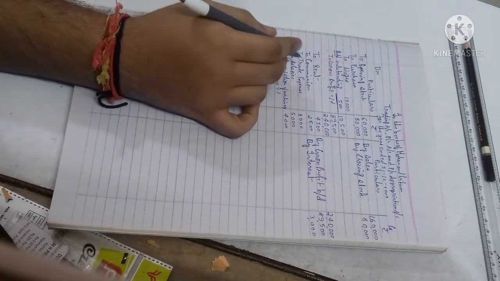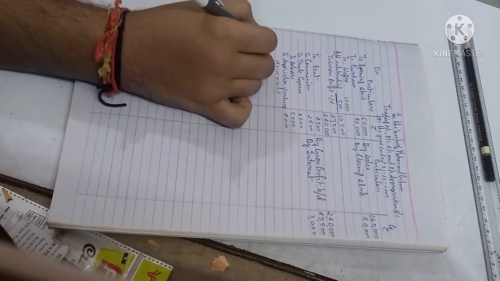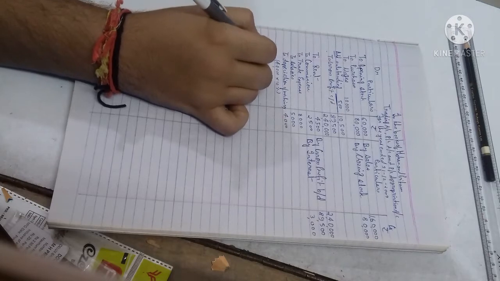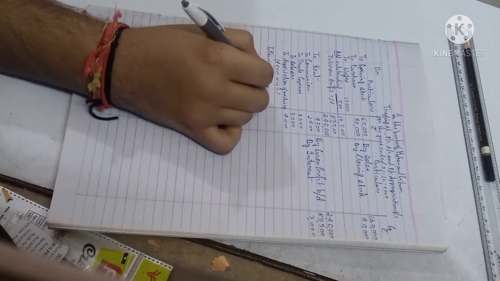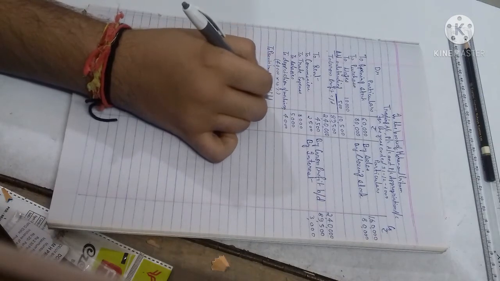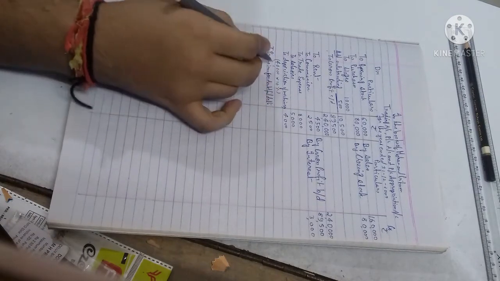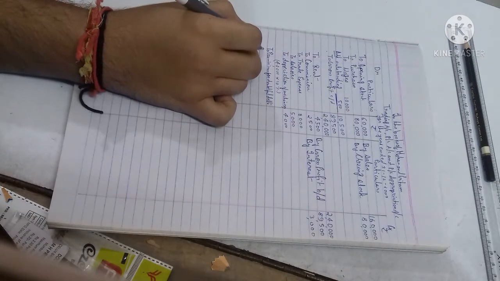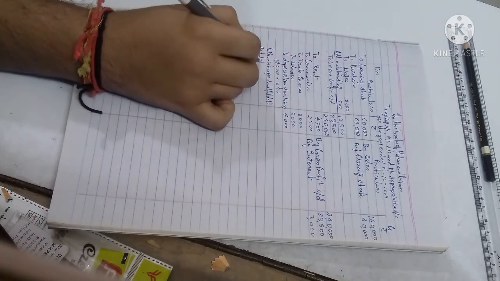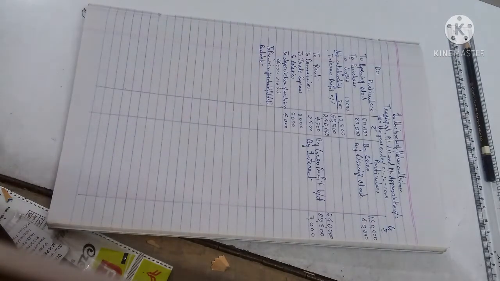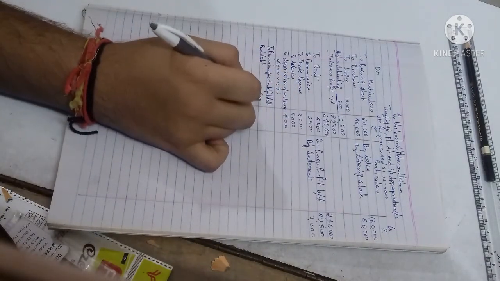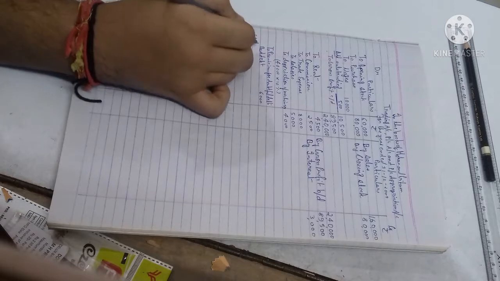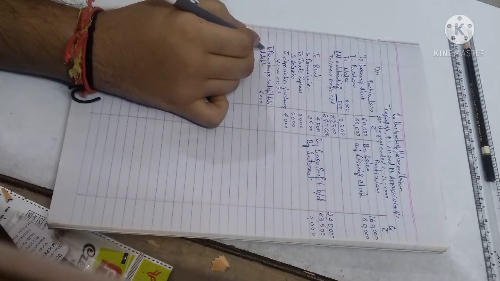The heading will be provisions for doubtful debts. Bad debt, just modify the formula. If something is not given, omit it. Bad debt 6000 rupees. Add further provision for bad debt.